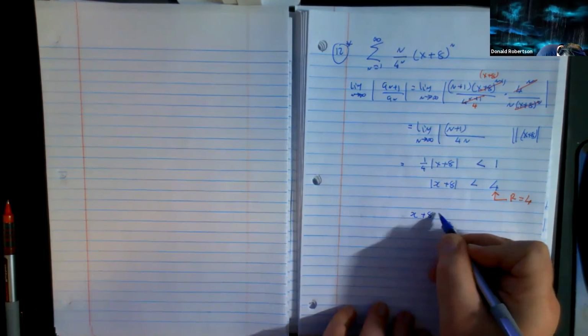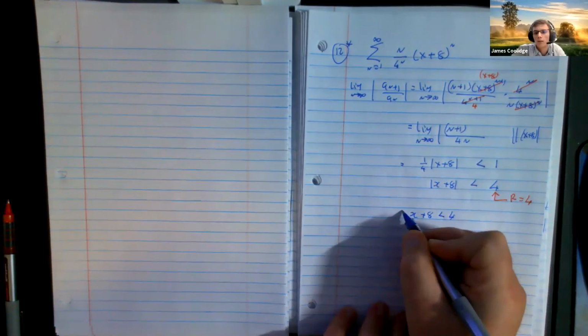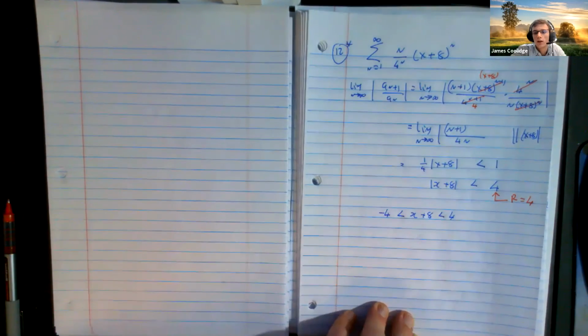Now I'm going to solve this inequality to get the interval of convergence. Question. Isn't it n to the power of 4?